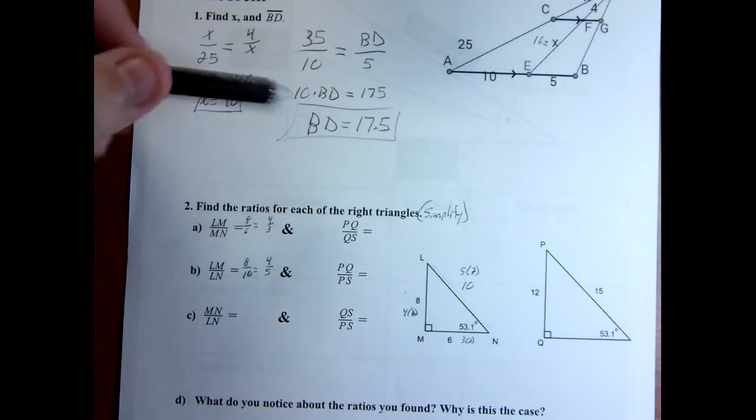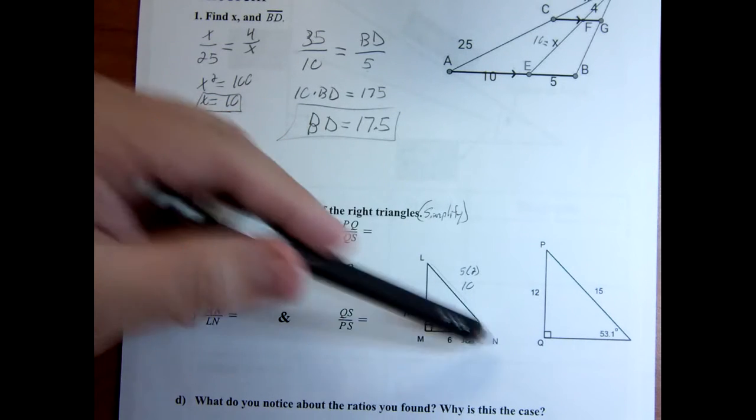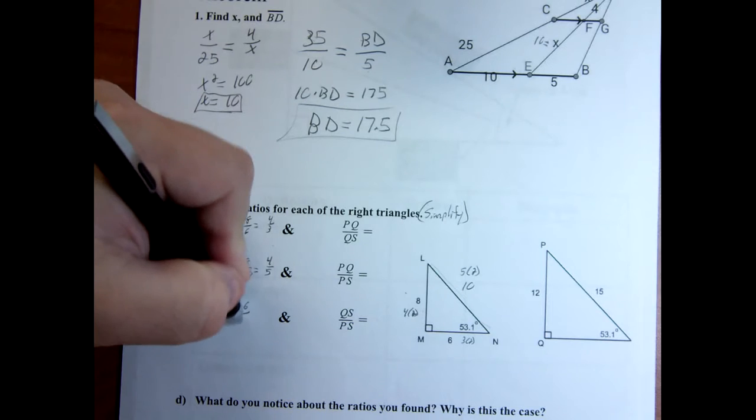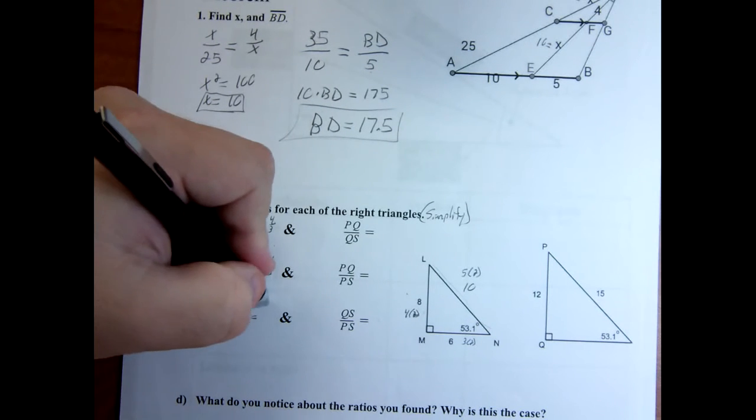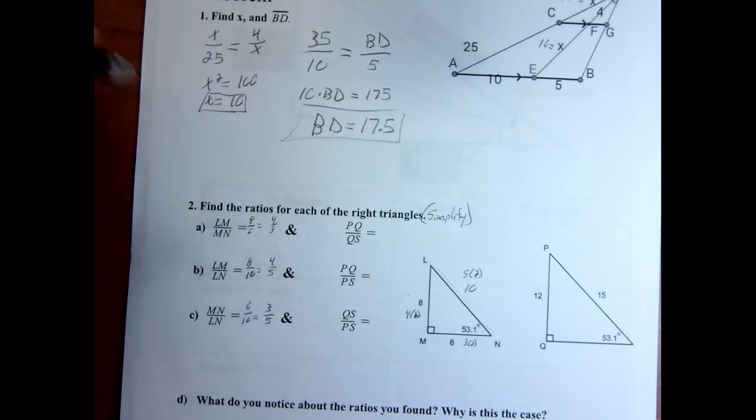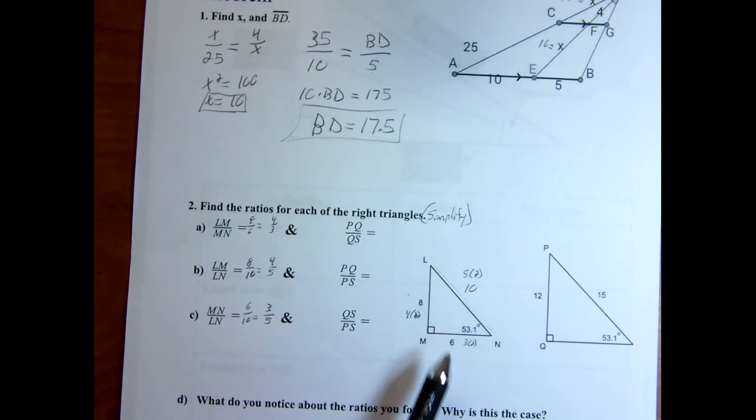And lastly, MN over LN would be 6 over 10, which would be 3/5. Okay. On the other triangle, so you'll notice these triangles actually must be similar to each other because they have angle-angle similarity, which means if they're similar, their sides are proportional.